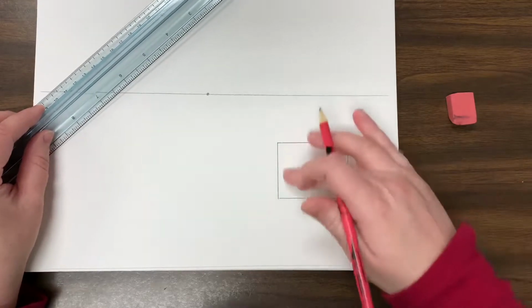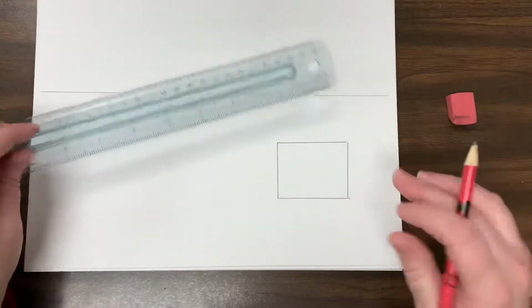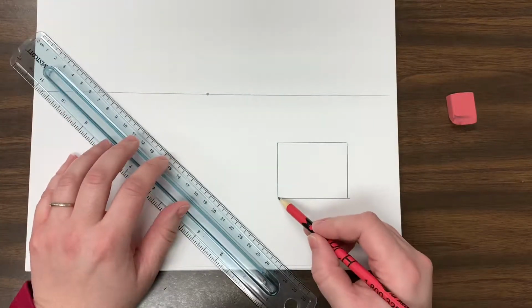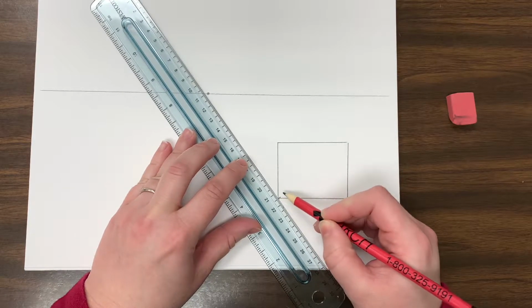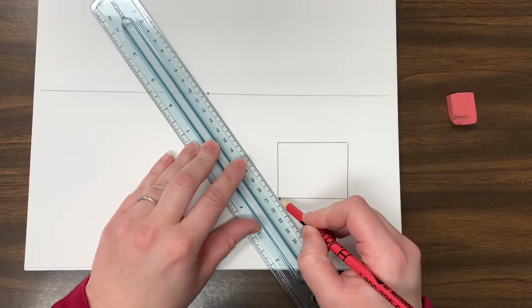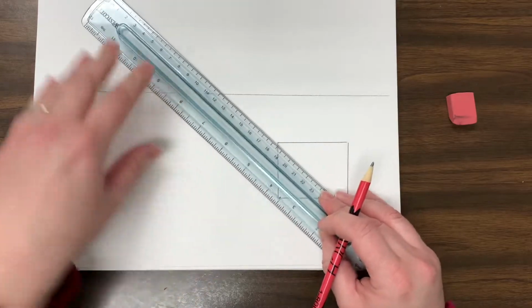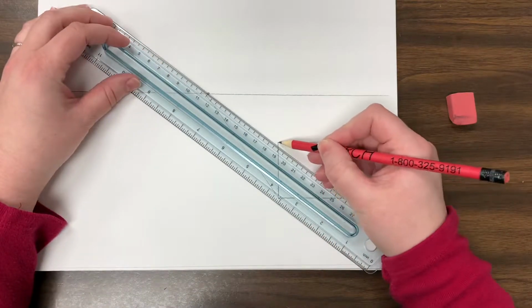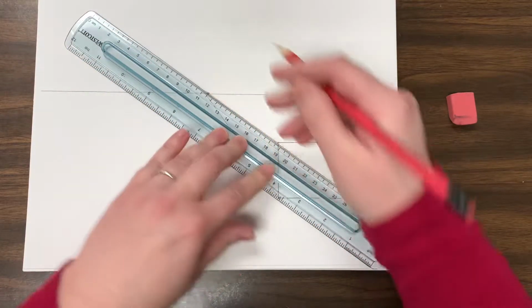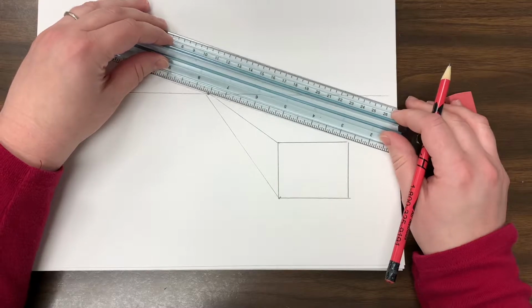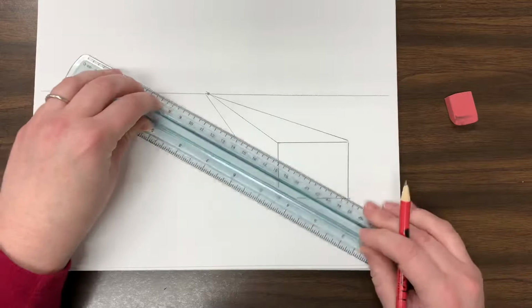So you draw your shape, which I drew a square. Now the sides are going to be converging to the vanishing point. So you're going to take each point and connect it with the vanishing point. And if you remember from the video from yesterday, it should be very light because you're not always going to keep all of your converging lines. So I'm just lining up the corner of my box to the vanishing point. And this corner.